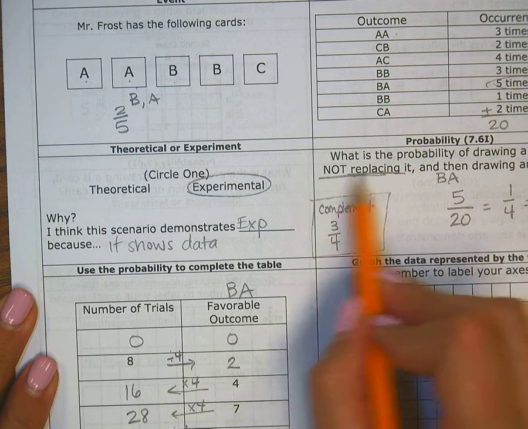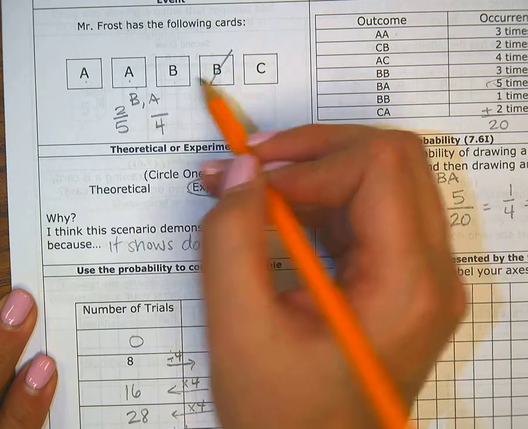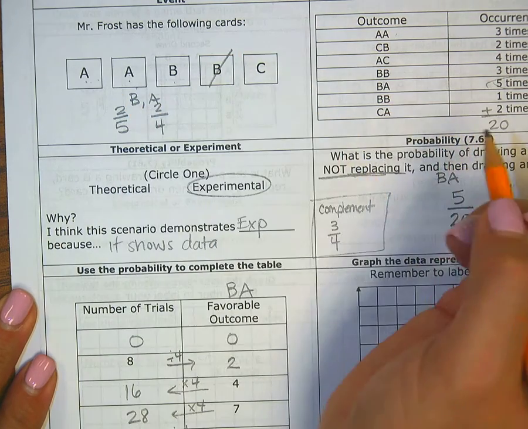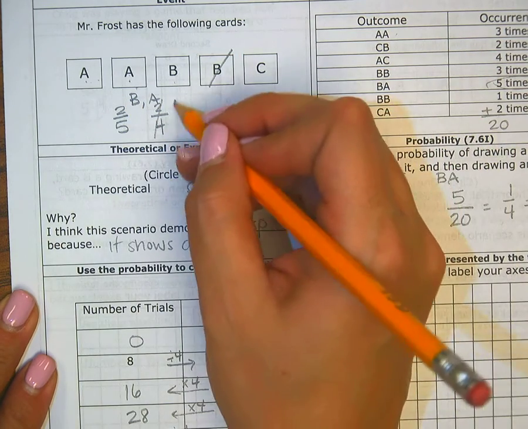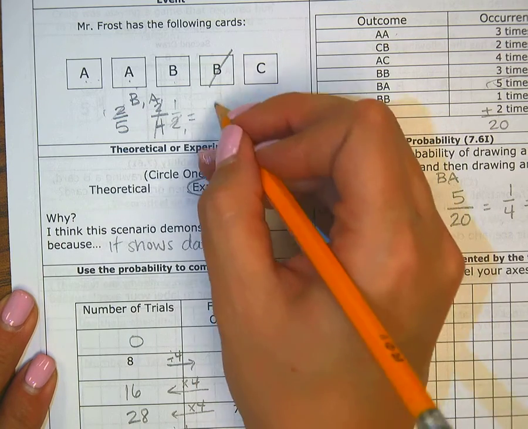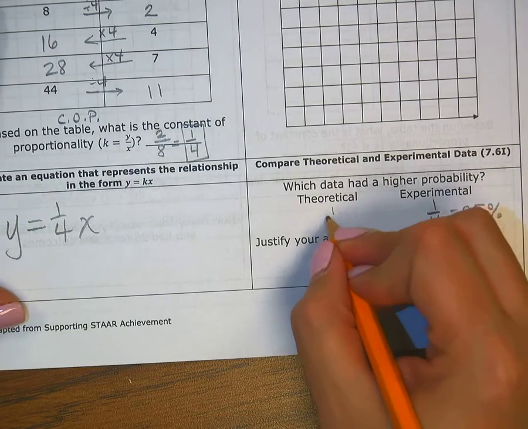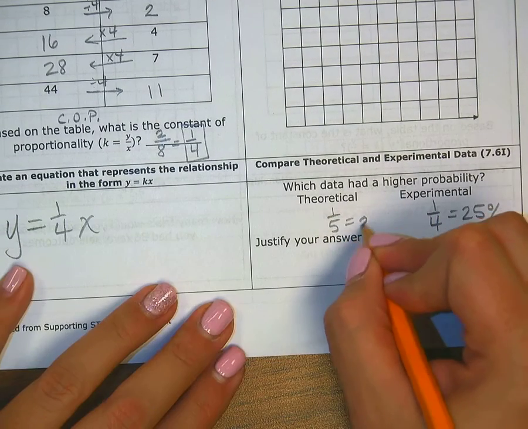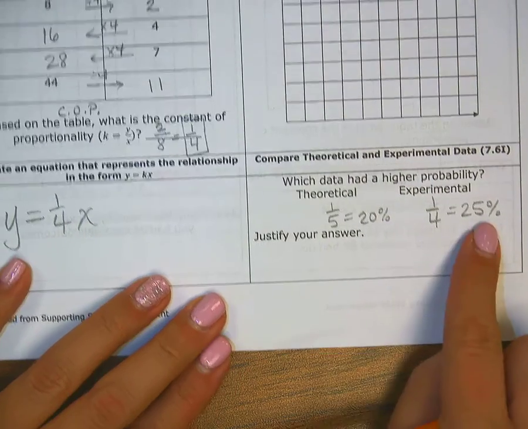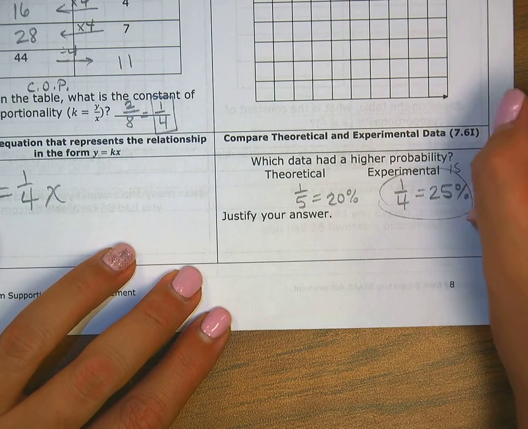Yeah, we're not replacing it. So it's going to be out of 4, and I've taken a B card, and there's 2 out of 4 there. I can simplify, that's going to give me a half, and then I can multiply. I'm going to simplify there as well. It's going to give me 1/5. So now I can compare my 1/5, which is 20%, to 25%. Obviously, experimental is greater.